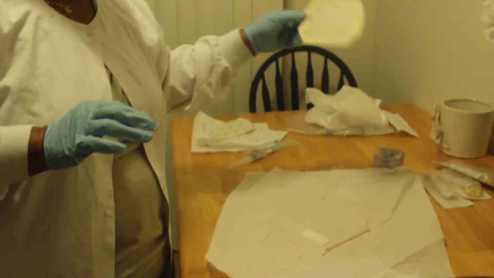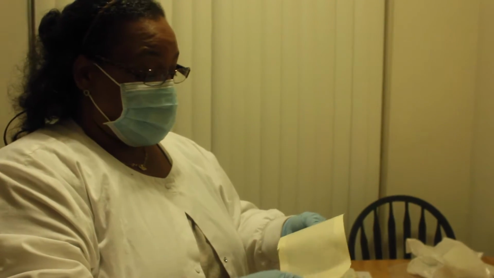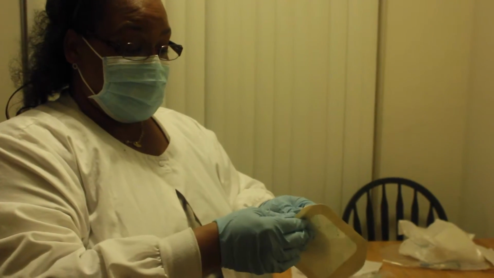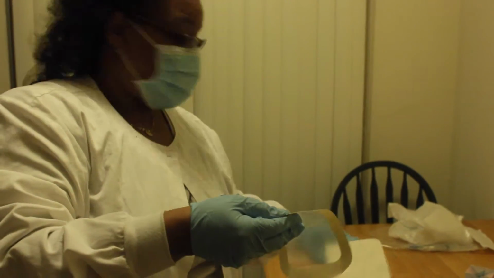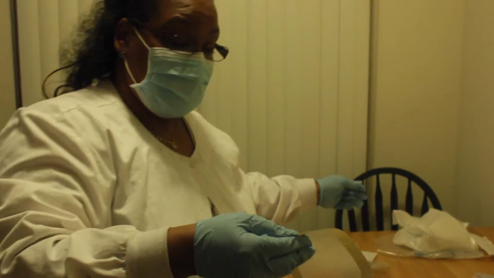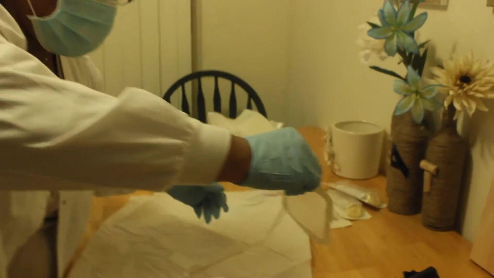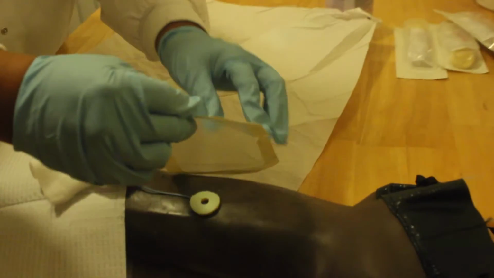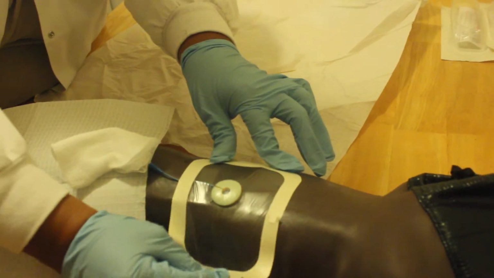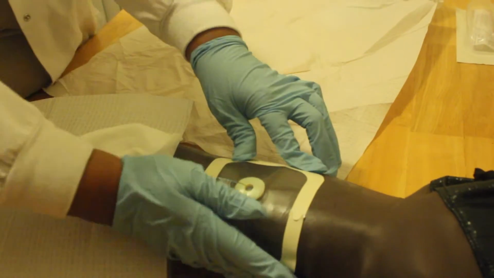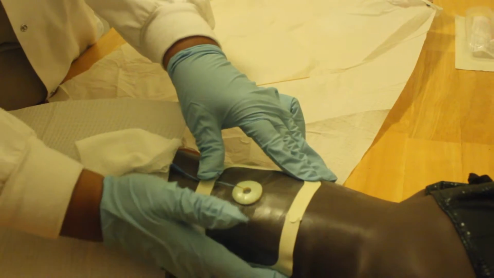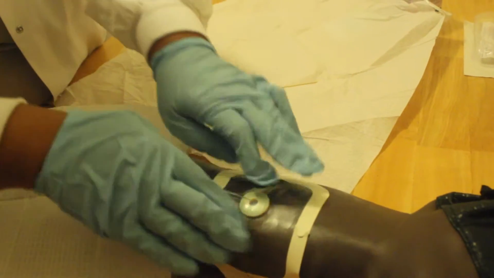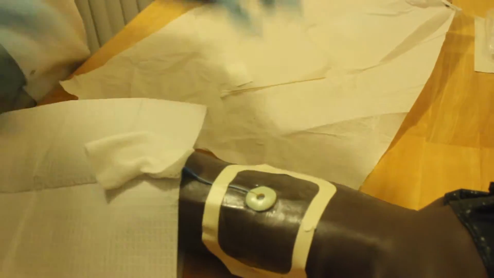So we take our transparent dressing. The sterile part is underneath, so I'm still going to use my right hand as my dominant hand, and I'm going to apply it over the BioPatch, and our sterility underneath the line is secured, allowing this to stay on to adhere to the area.